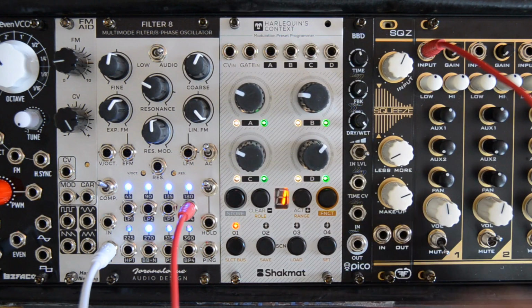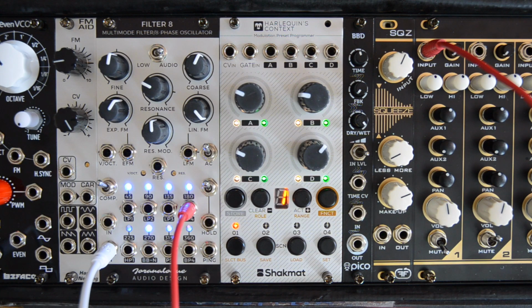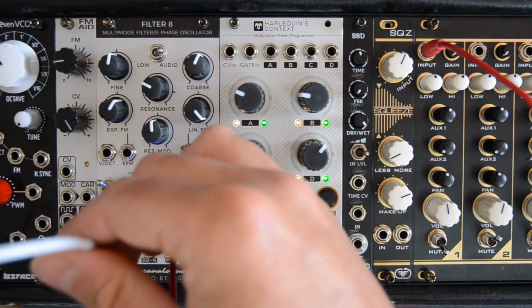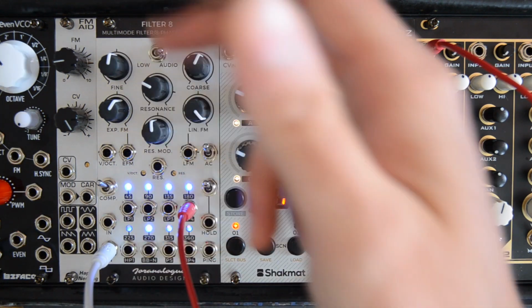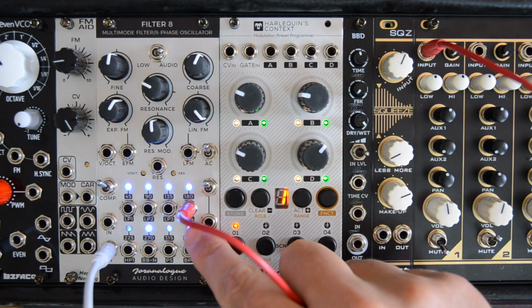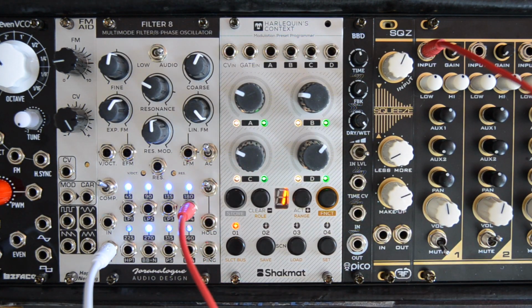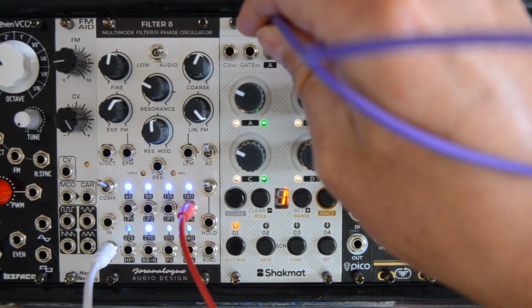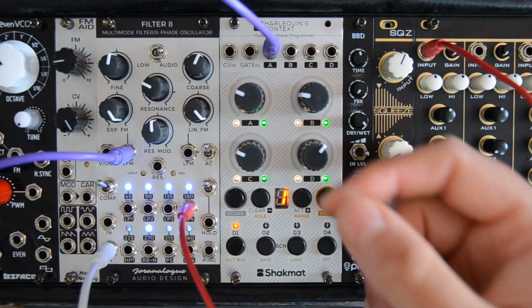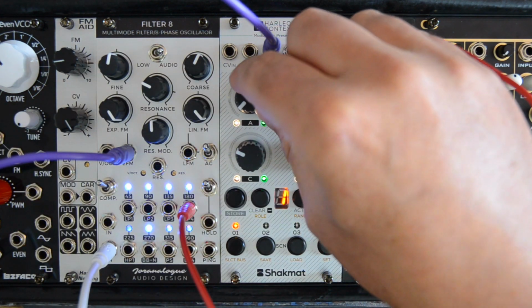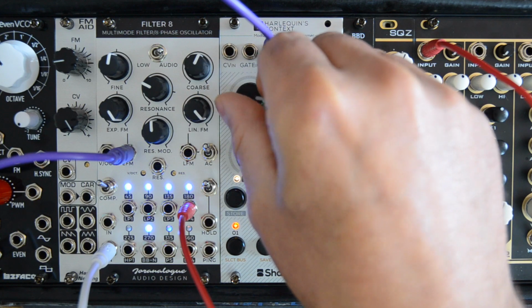Let's have a look at the features of Harlequin's Context. For now we're just listening to a saw wave coming from an even VCO. It's patched through filter 8. I'm using the 4-pole low pass output here, and this is going into my mix BX. Let's connect channel A of Harlequin's Context to the filter cutoff on filter 8, and let's just explore what we can do with Harlequin's Context.